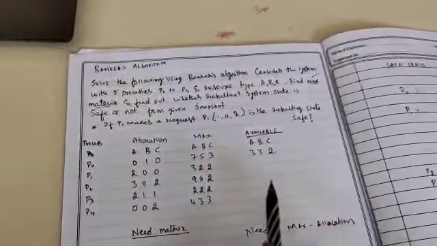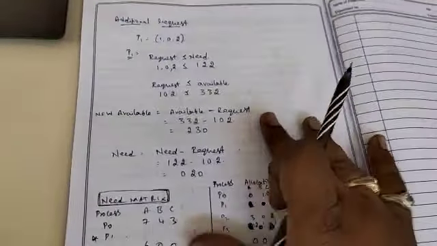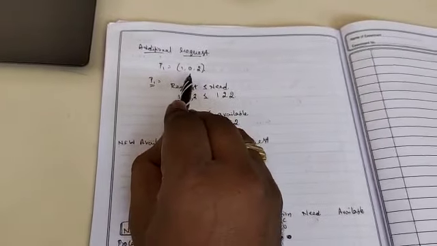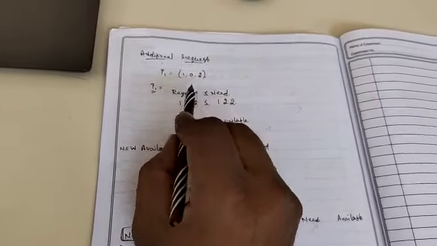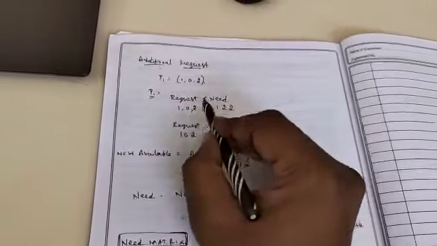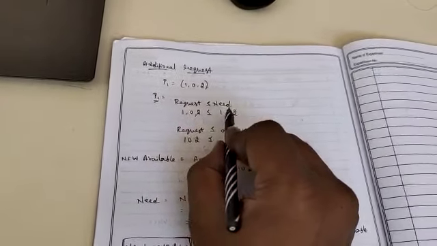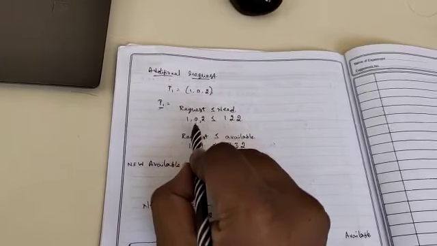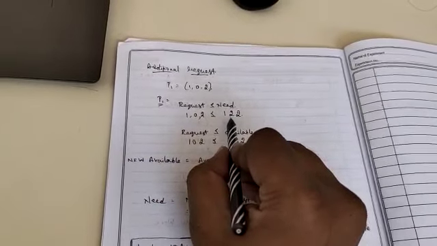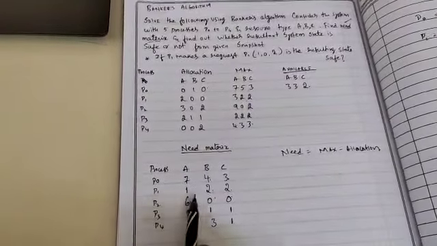Here we call this an additional request. I have done some workout for it. P1 is requesting 102. For P1, you first need to check the conditions. The request should satisfy this condition: request is smaller than or equal to need. What is the request of P1? 102. And what is the need of P1? The need of P1 is 122.